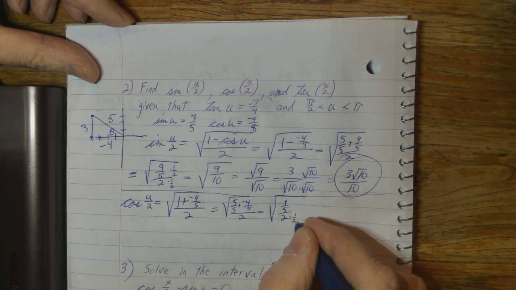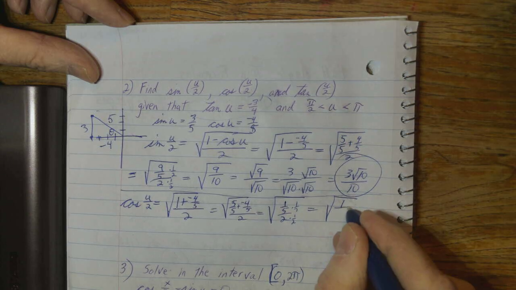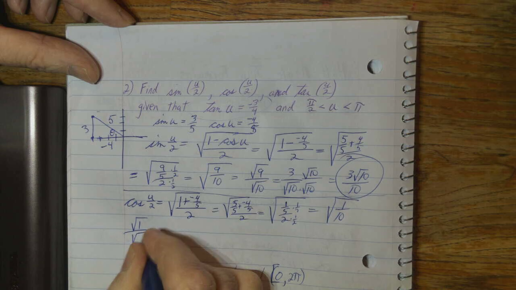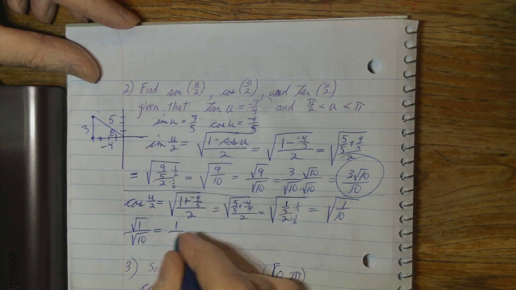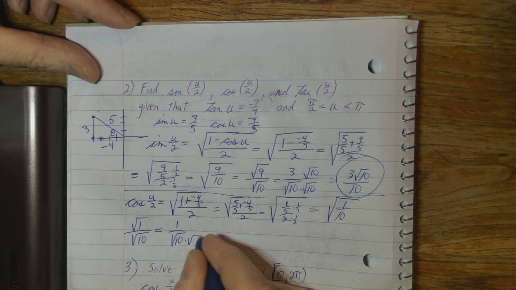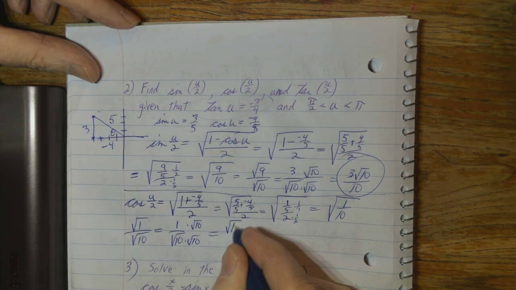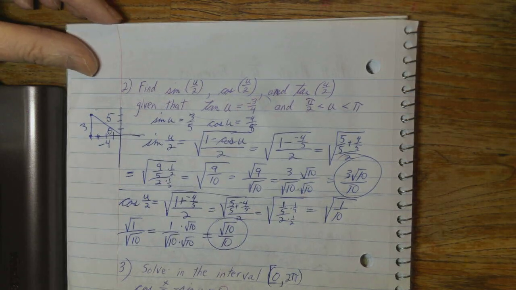If I take by half and by half, it looks like I got the square root of 1/10 here, which is the square root of 1 over the square root of 10, which is 1 over square root of 10, and let's rationalize the denominator, and I'm looking at the square root of 10 over 10. So for cosine of u over 2.